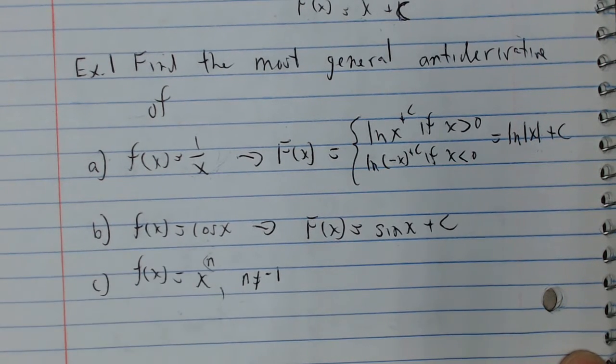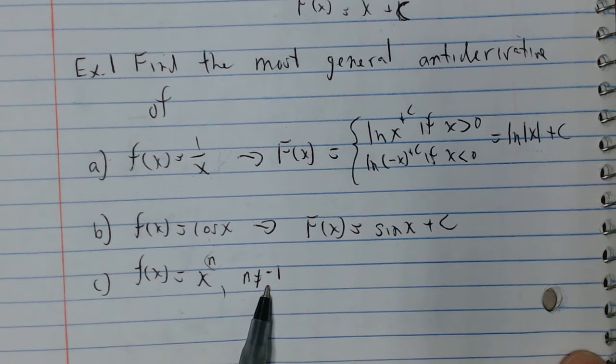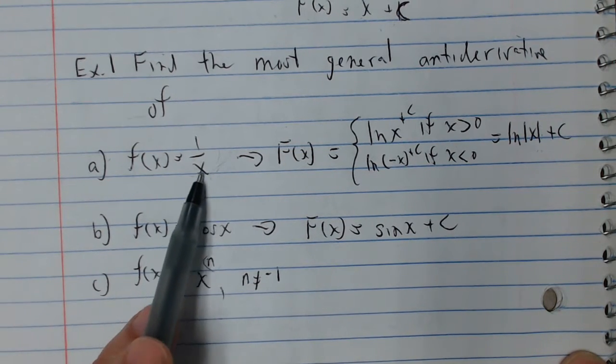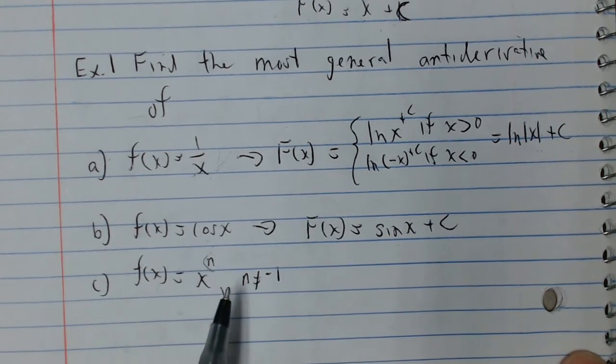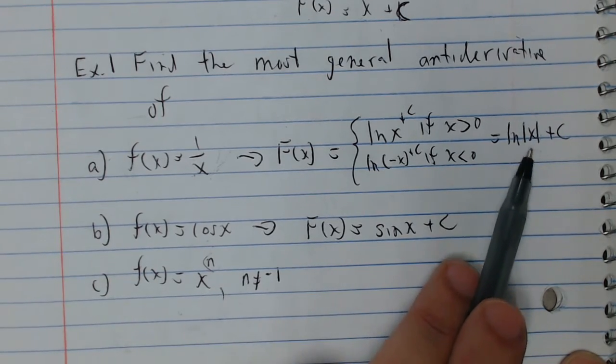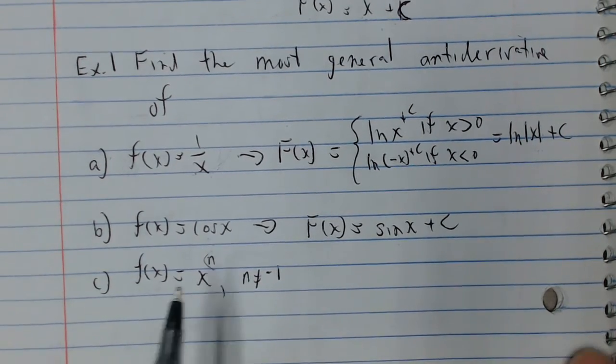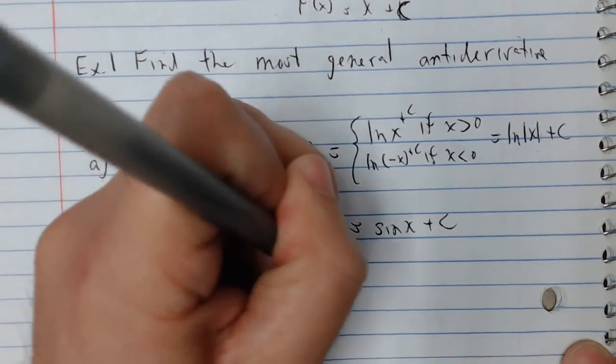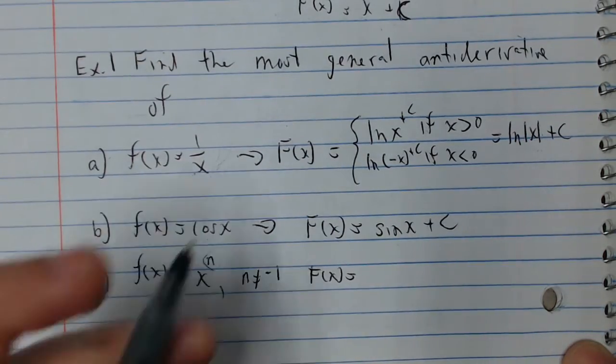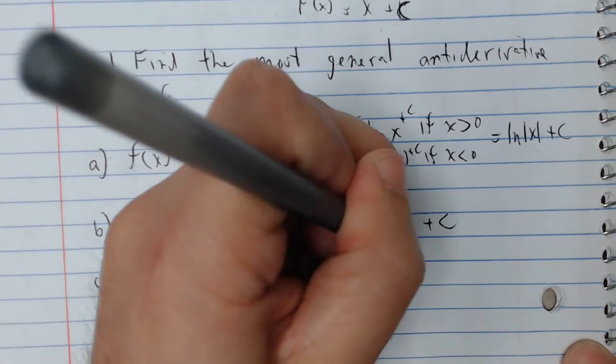We're assuming n is a positive number, and we're told that n isn't negative 1, because if n were negative 1, then it would give us this 1 over x, which would give us an ln as my antiderivative. So to find the antiderivative of this, we're basically going to use the reverse of the power rule. So it'll be what? x to the power of n plus 1.